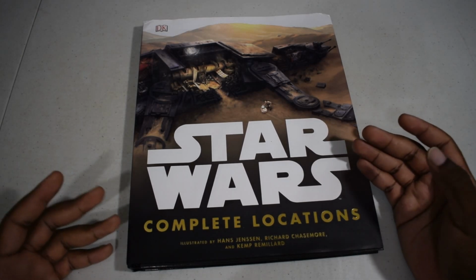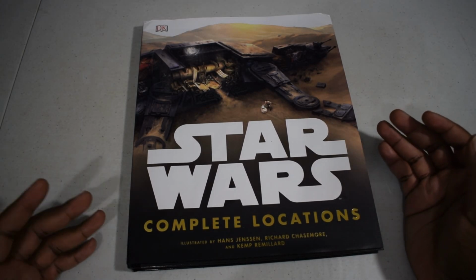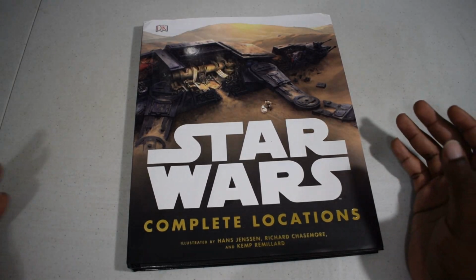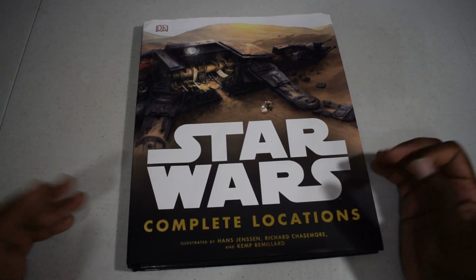You might see a location that looks kind of simple on screen, but once you dive deeper into it and see everything that's going on around it, it may make it a little bit more interesting and thus more desirable to build. So let's go ahead and crack this bad boy open.